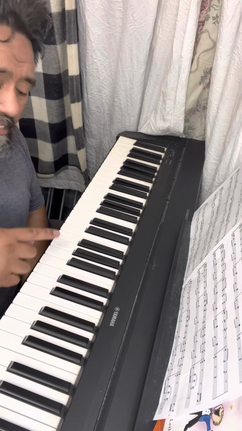So knowing that, practice playing these triads with your left hand and working between your fingers. Even though it should be 1, 3, 5, a lot of times with your left hand you want to spread out these same notes.